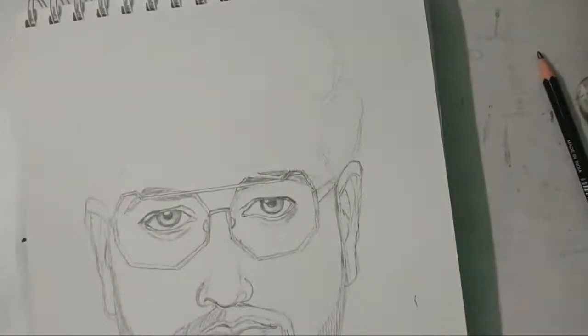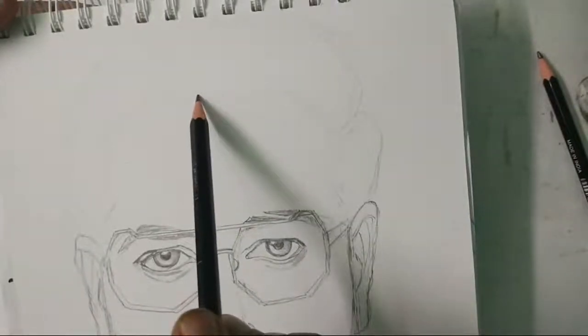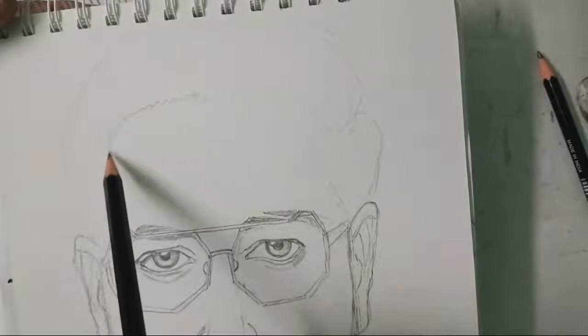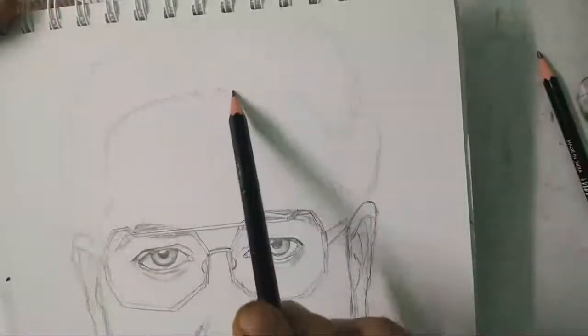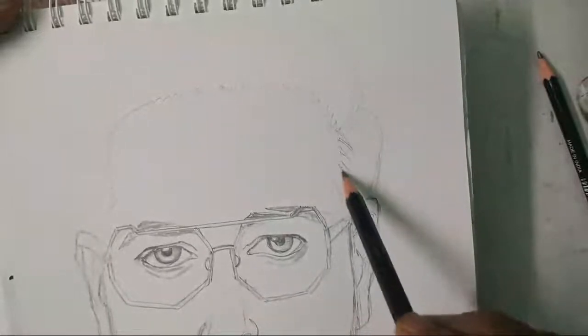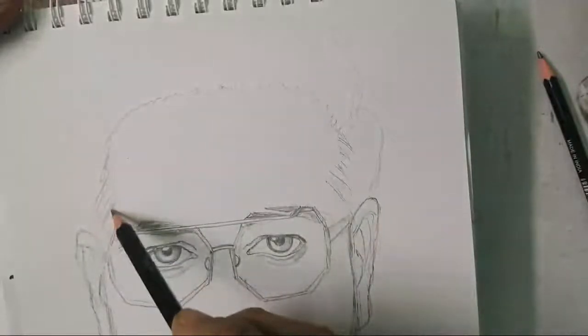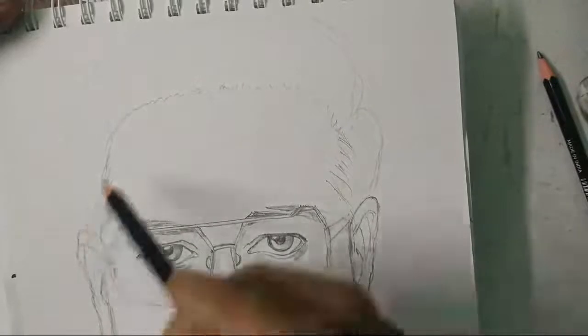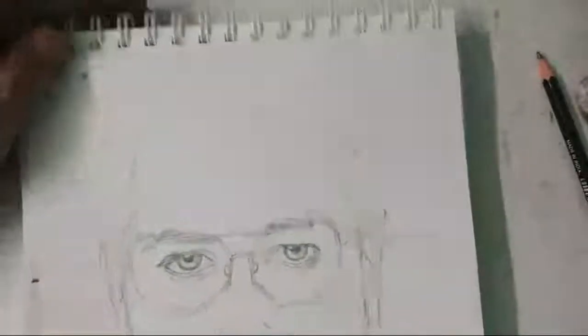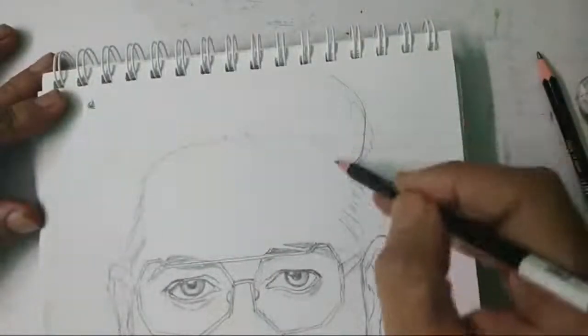Now let's complete the upper area, the forehead. The forehead lining is going here. So first make a lining of the hair softly to see that the height of the hair and the forehead is at the right place. Now the hair is typical, it has been styled properly.